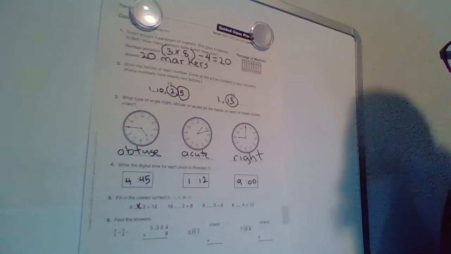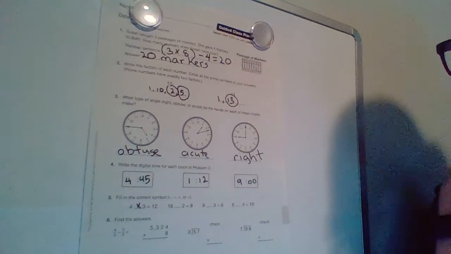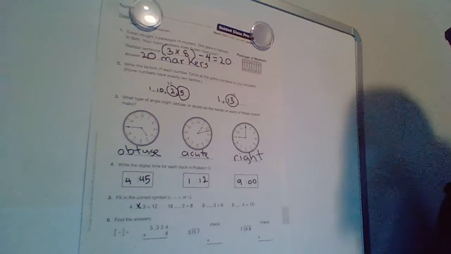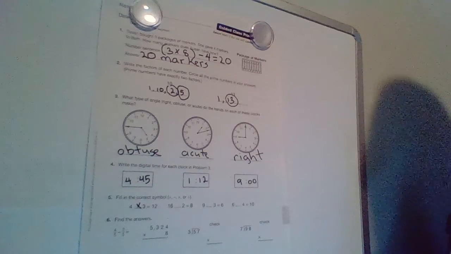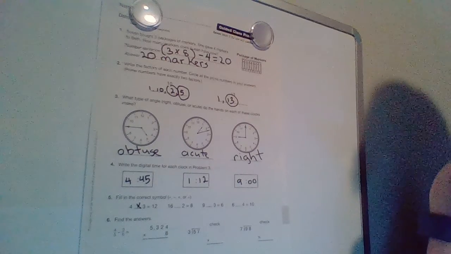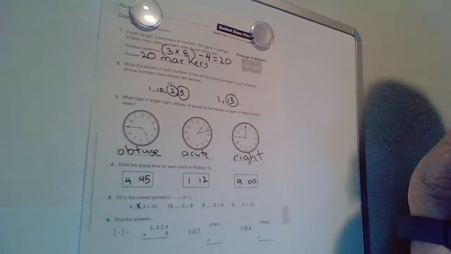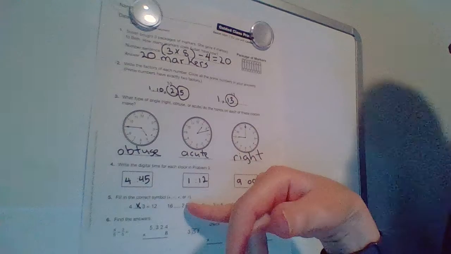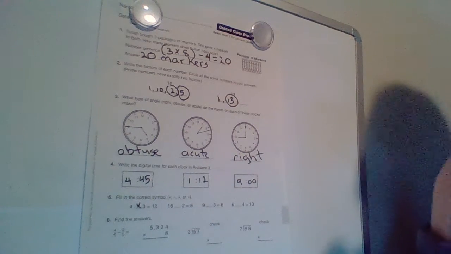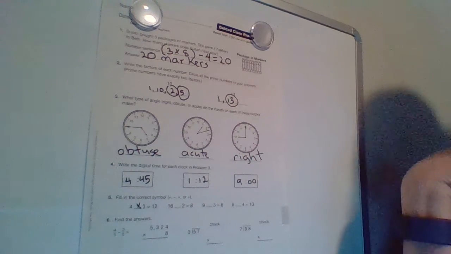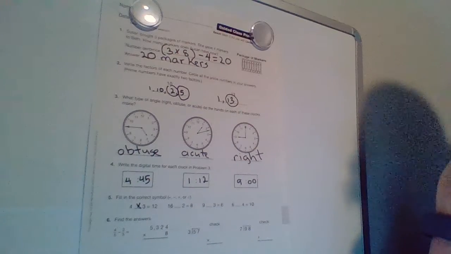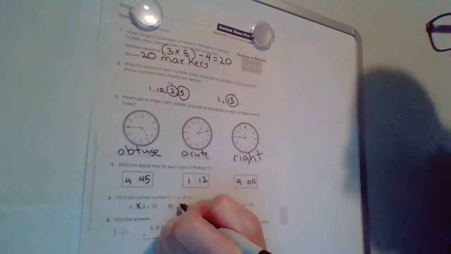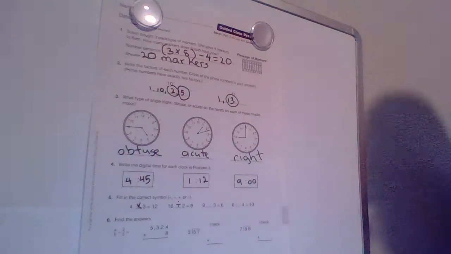Okay, look at the next one. 16 and 2 equals 8. Well, 16 plus 2? No, that would give us 18. That's too much. 16 minus 2? No, that would give you 14. That's too much. 16 times 2? That would give you 32. That's way too much. 16 divided by 2. That would give us 8. So our answer is divided by.